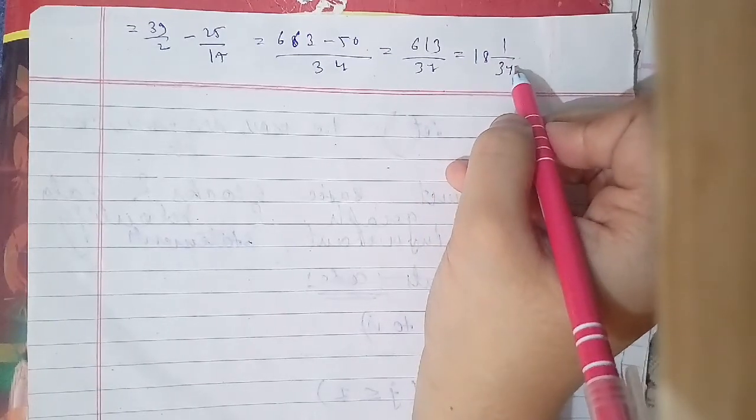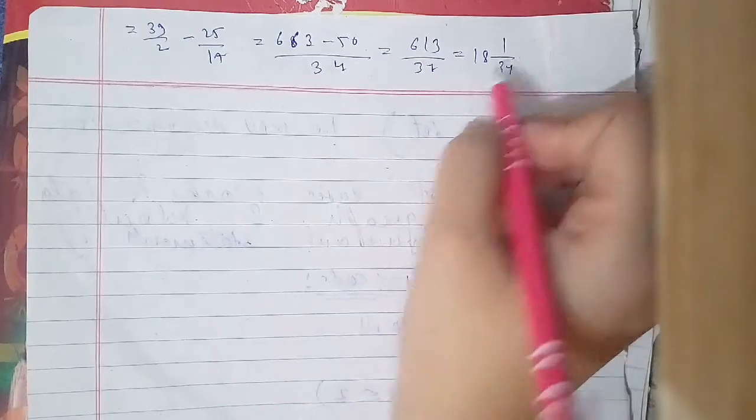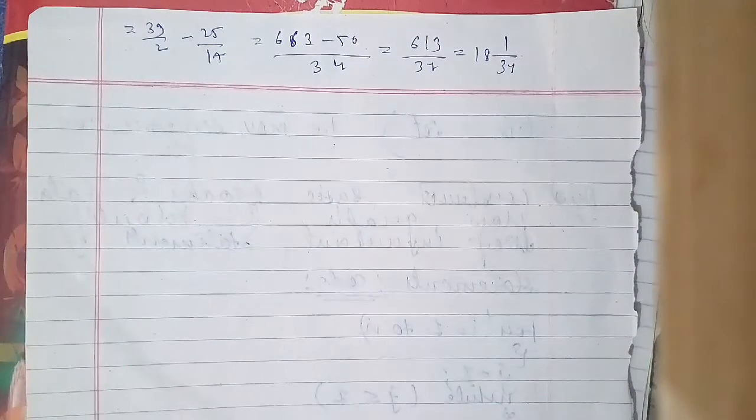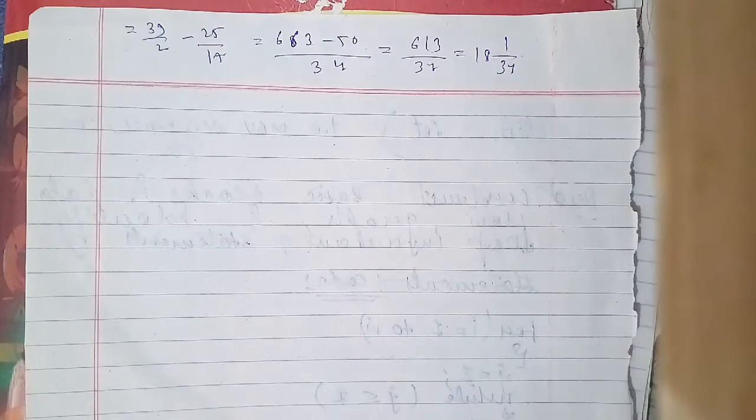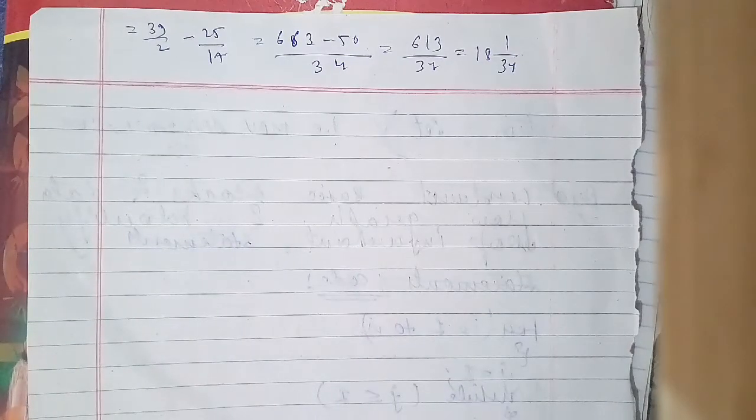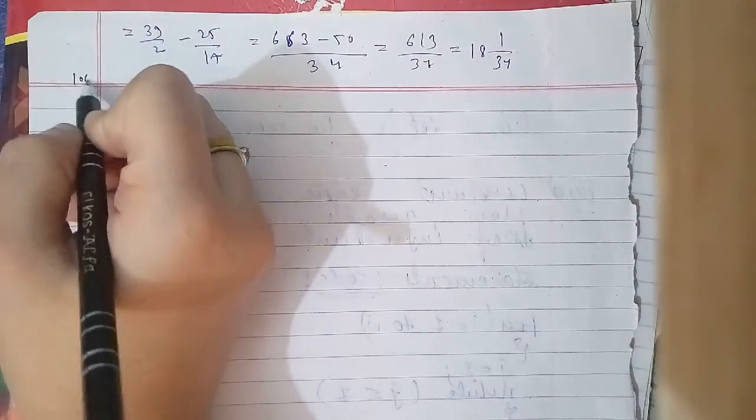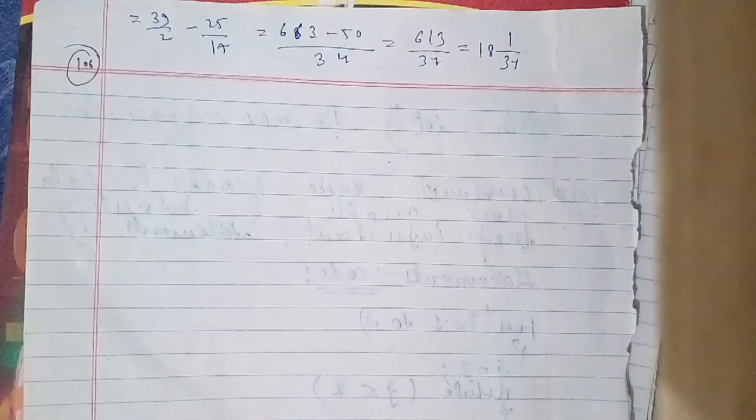Now we'll go ahead with another question, which is the 106th question of the session here. So the 106th question of the session, and we will be going ahead with the other question as well.